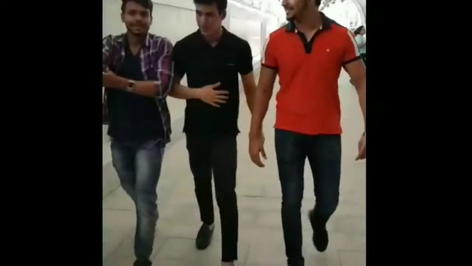In the second scene, we see three of the young men walking back after their workout session.